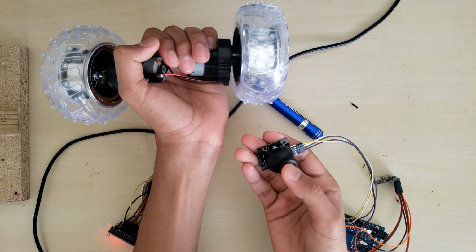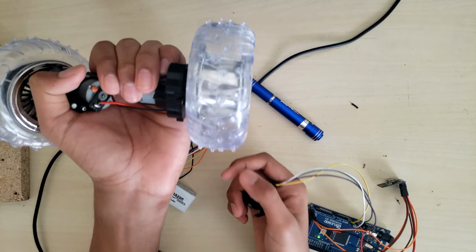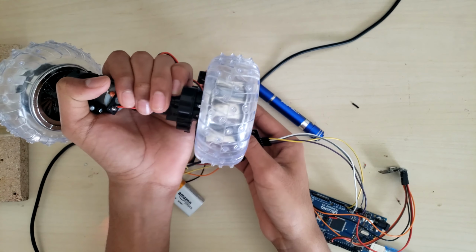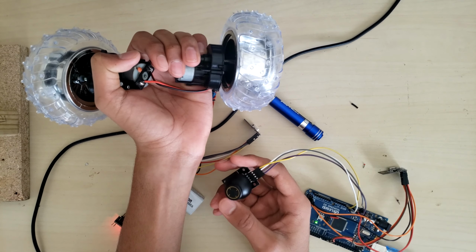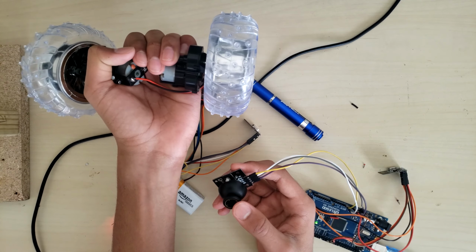So that's how it moves. Make sure this is all working. If not, then maybe your motor's polarity is wrong, so you just have to switch these two around. And if something else isn't working, go back and check the first video to fix it. And that's it for the testing.